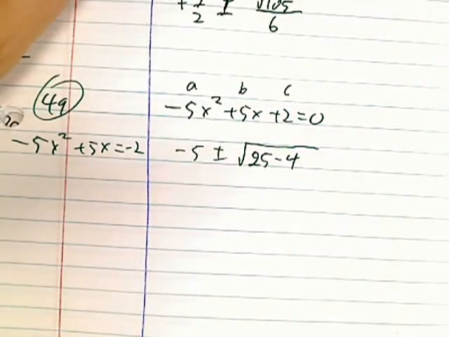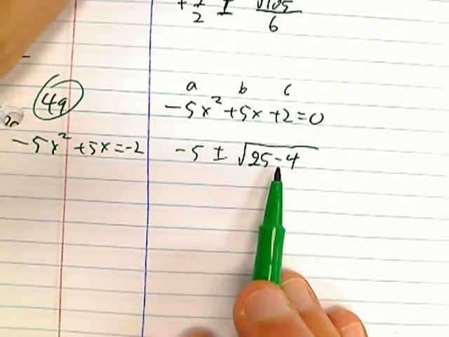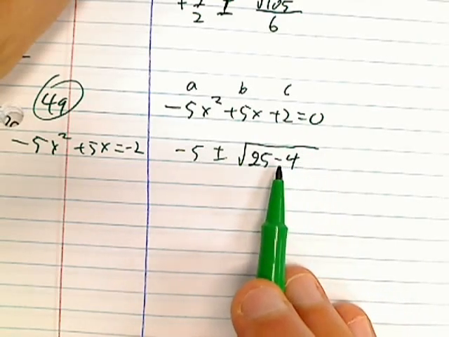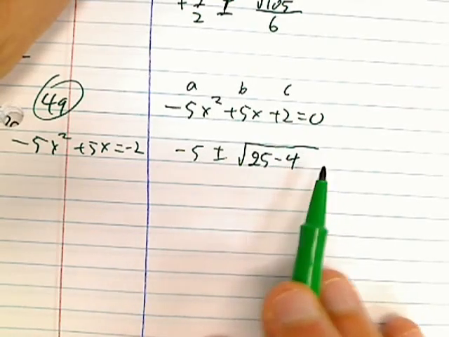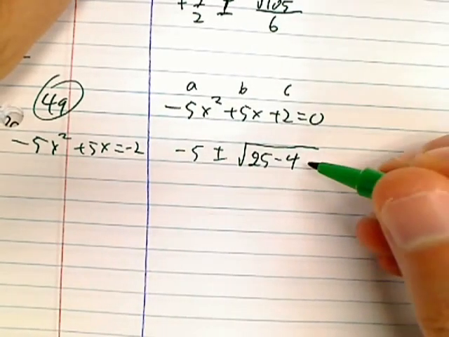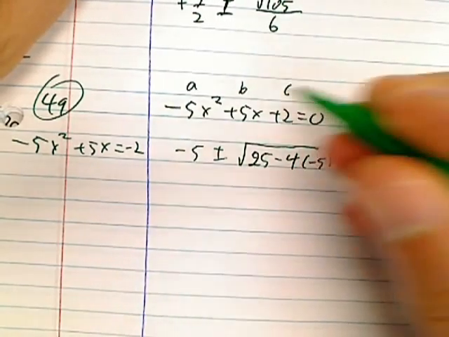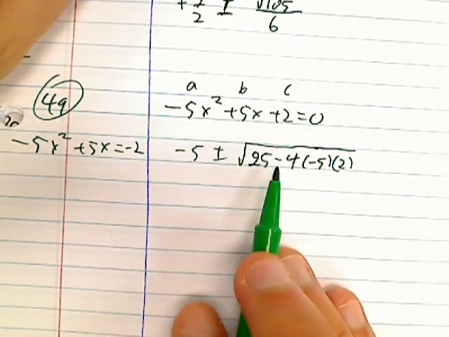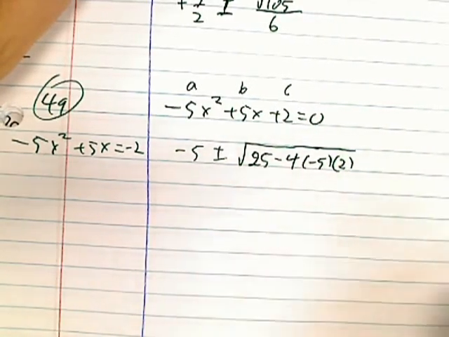minus 4. If you try to do this minus 4ac in your head, I'll see, and even myself, I'll mess up whether or not it should come out as positive or negative. So here I'm just going to write negative 4, minus 4 times A times C. And now I can see this is going to be addition because multiplying those two negatives will make it a positive.